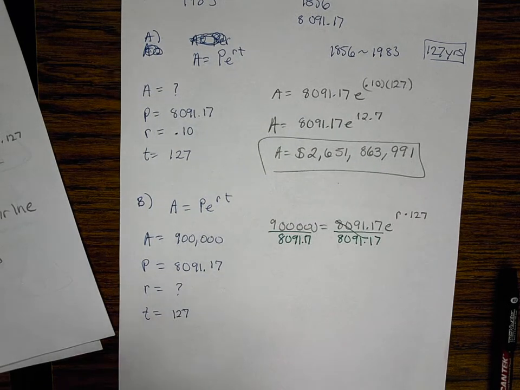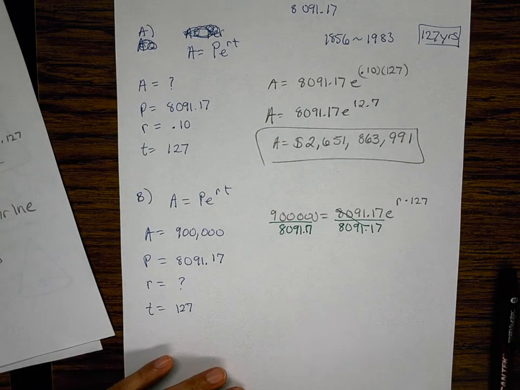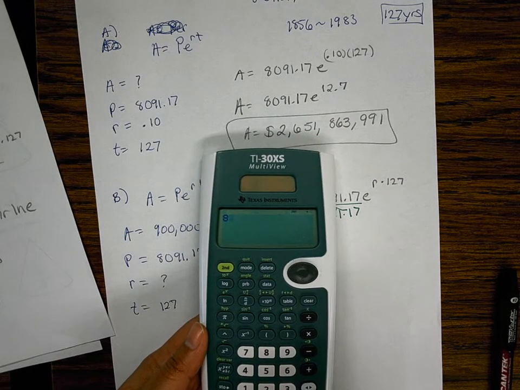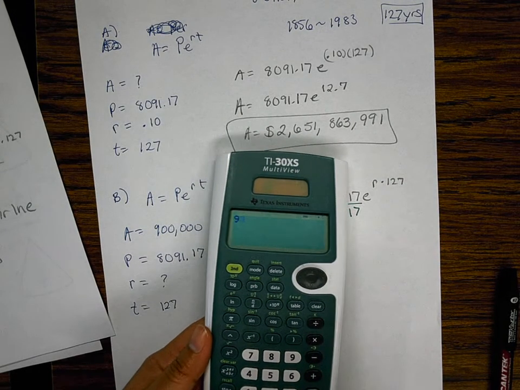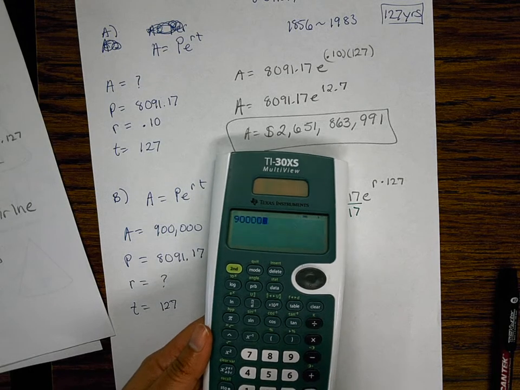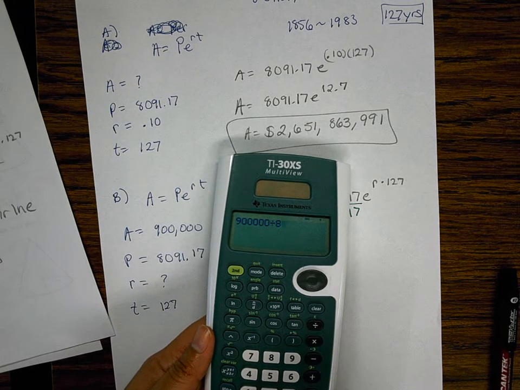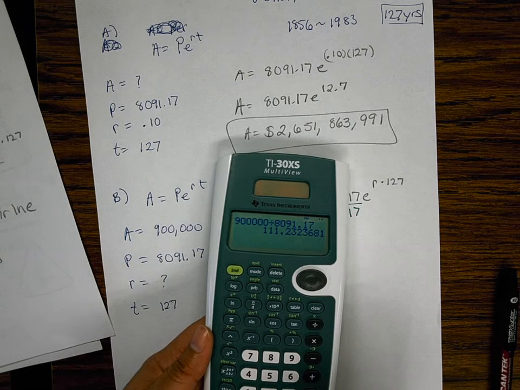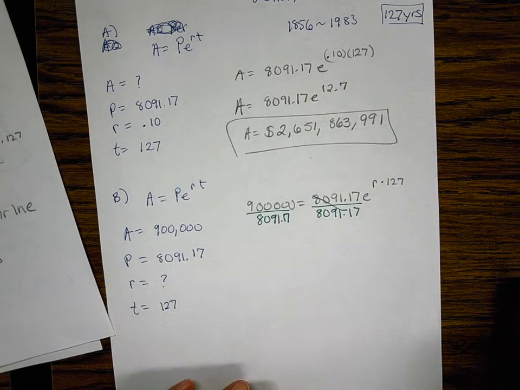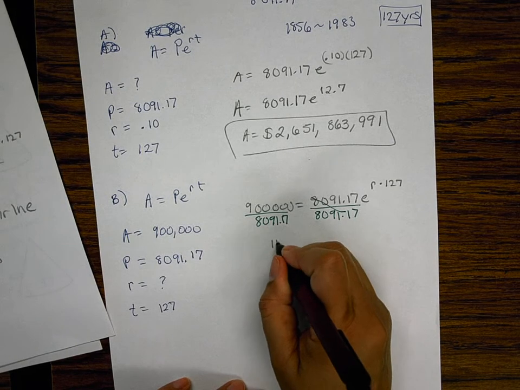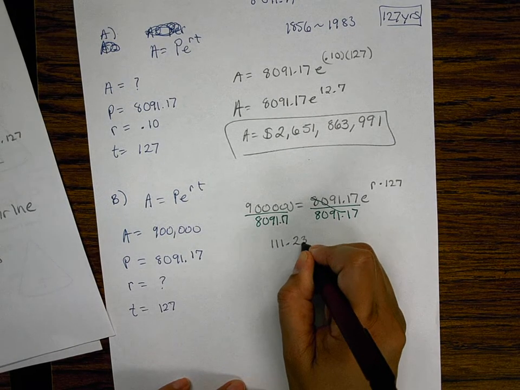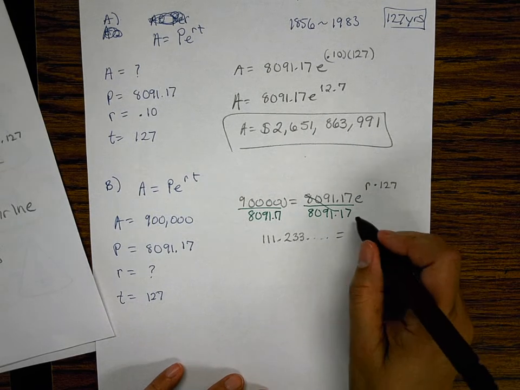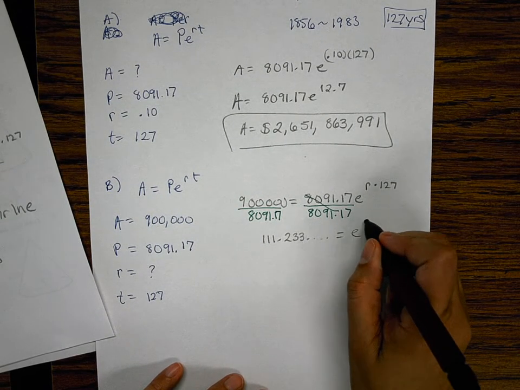Okay, so go ahead and plug that in your calculator. All right, I am not going to round. I'm just going to write the numbers down and leave that number in my calculator, 111.233 dot, dot, dot, equals e raised to the 127r.